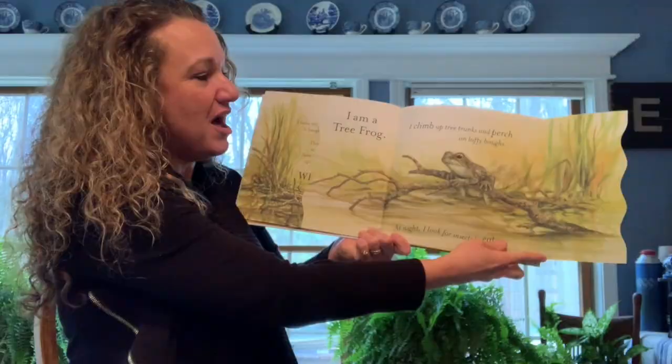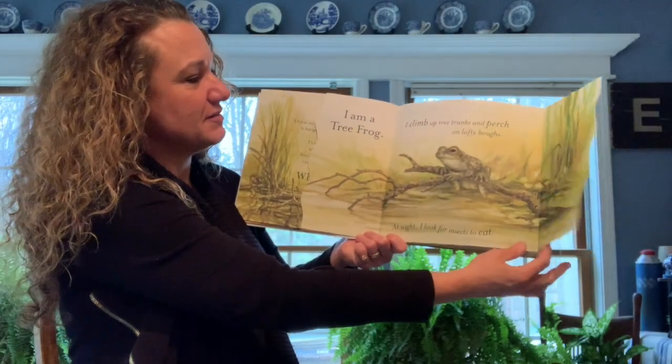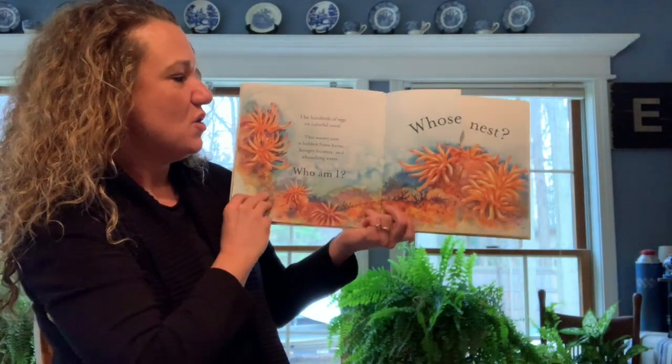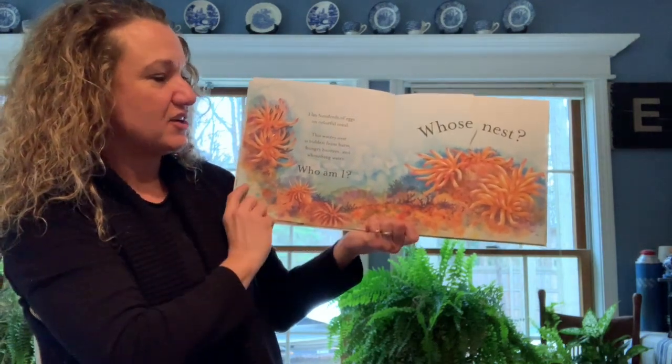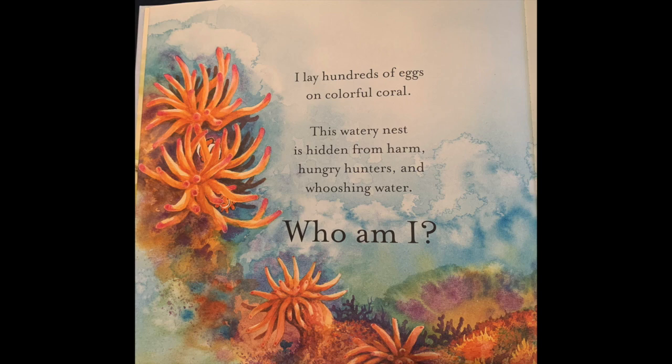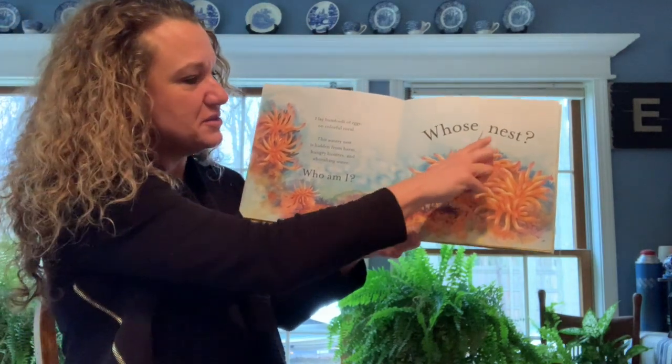I am a frog. I'm actually a tree frog. I climb up in tree trunks and perch on lofty boughs. At night, I look for insects to eat. I lay hundreds of eggs on colorful coral. This watery nest is hidden from harm, hungry hunters, and whooshing water. Who am I? Whose nest?